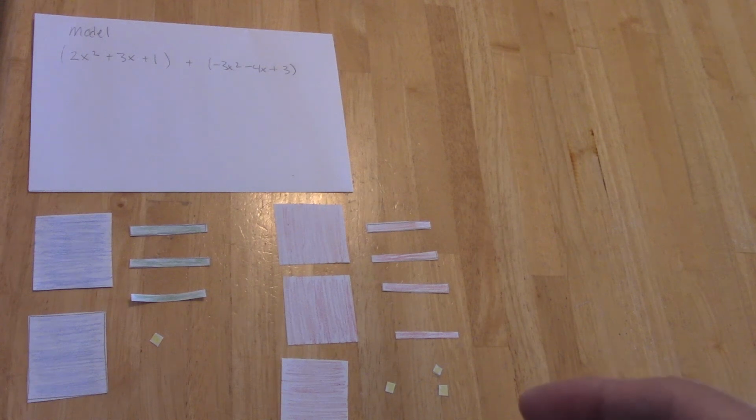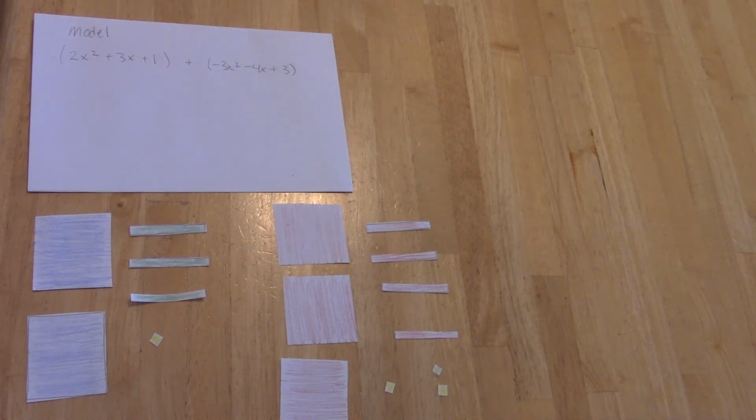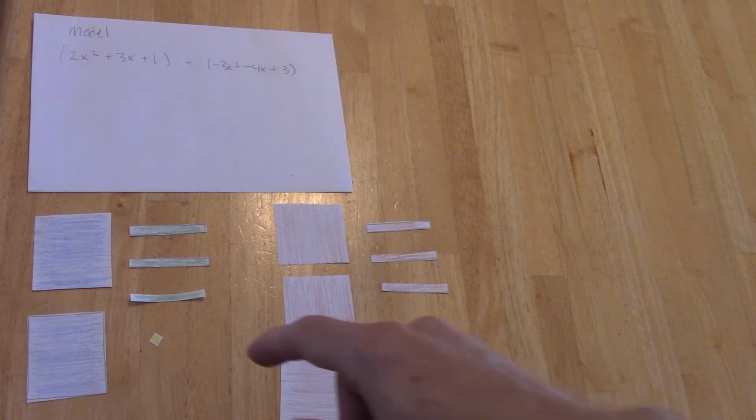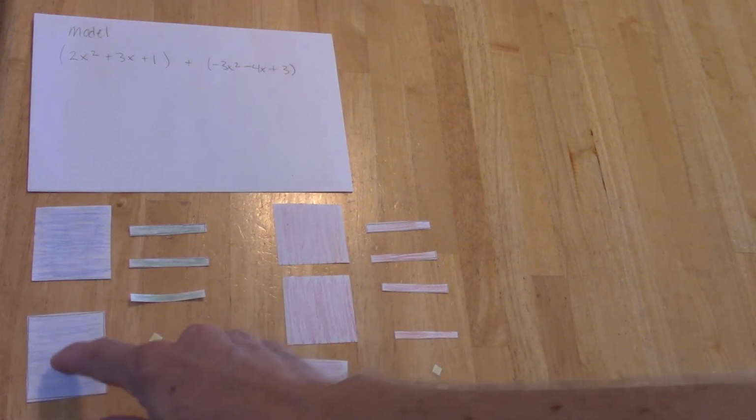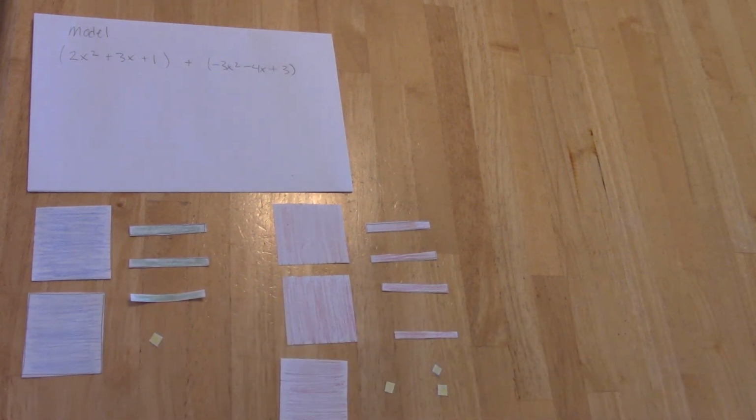All right, class, we have this problem that we're modeling. It is 2x squared plus 3x plus 1. That's the first quantity, and that's why it's in parentheses, the first polynomial that I'm going to add. I modeled them with these two blue squares, which are the 2x squareds.